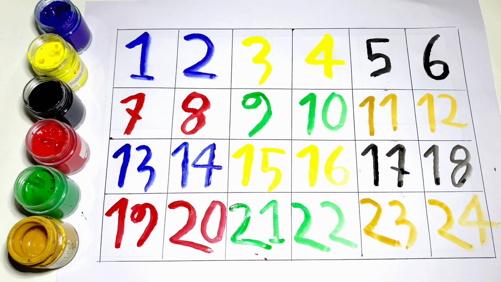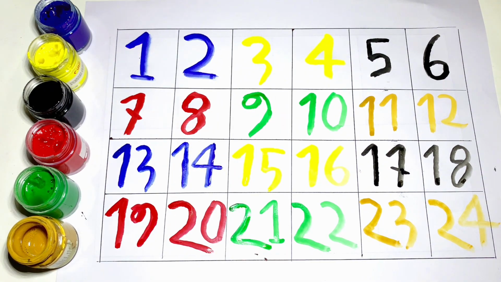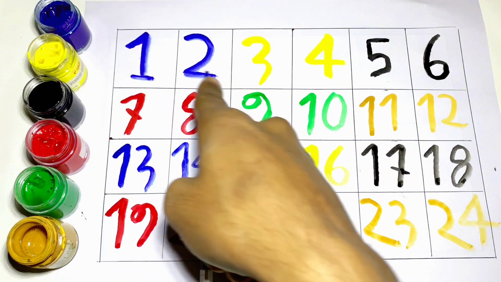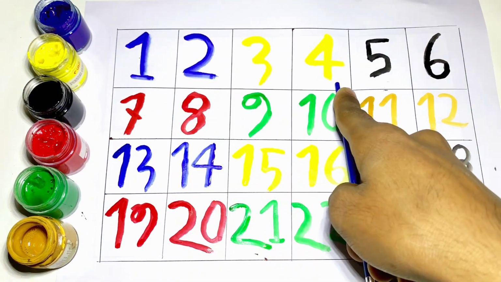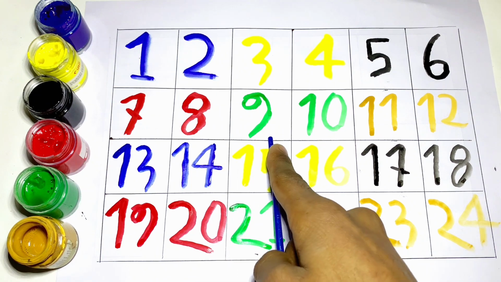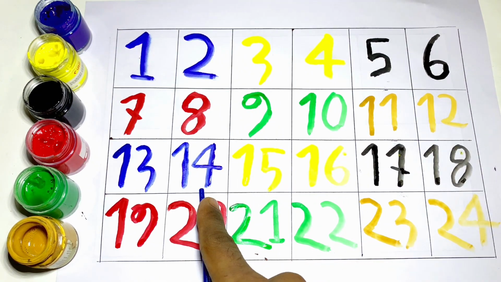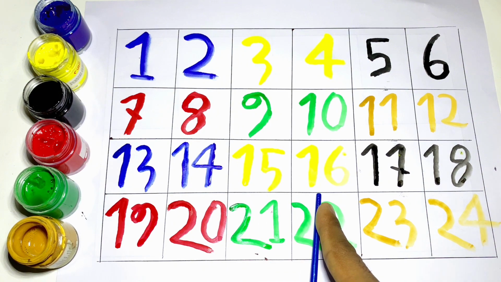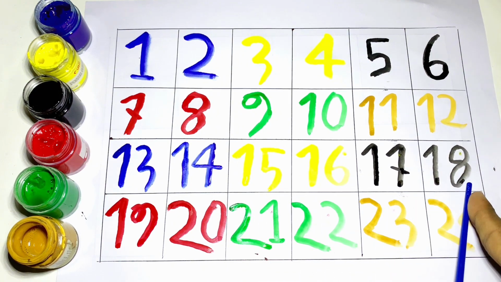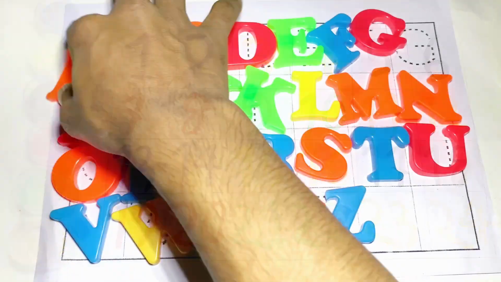Kids today draw A, B. Kids today draw 1, 2, 3, 4, 5, 6, 7, 8, 9, 10, 11, 12, 13, 14, 15, 16, 17, 18, 19, 20, 21, 22, 23, 24.